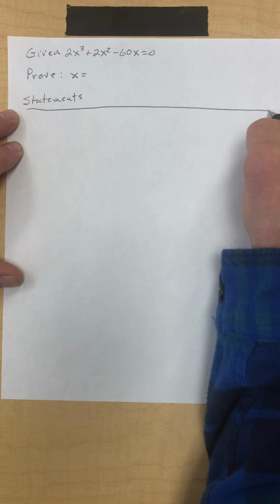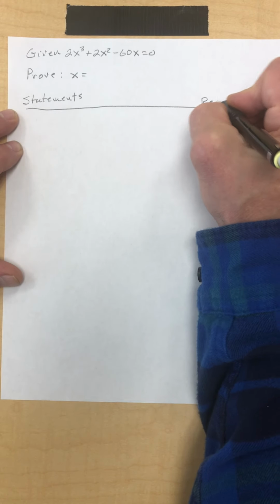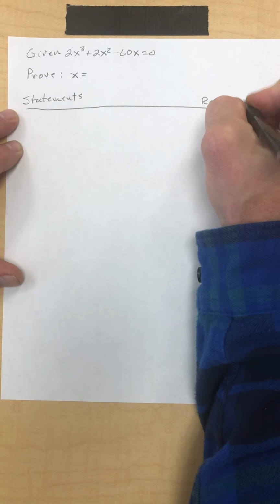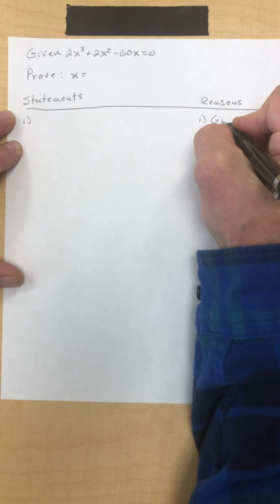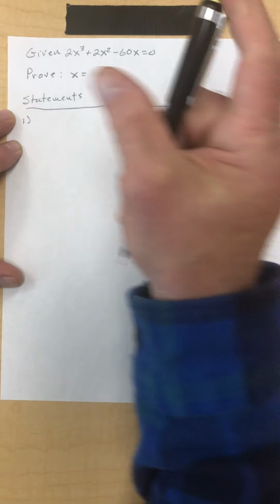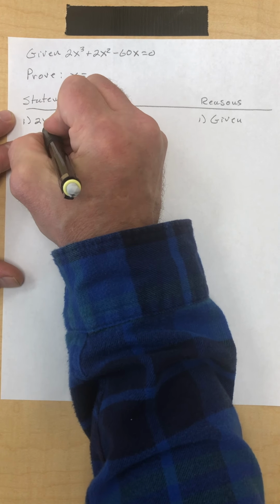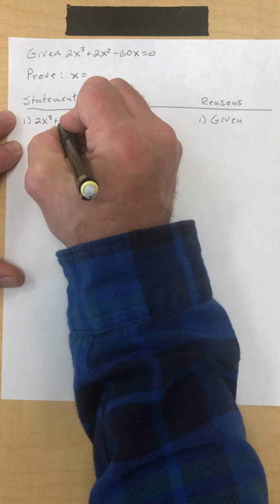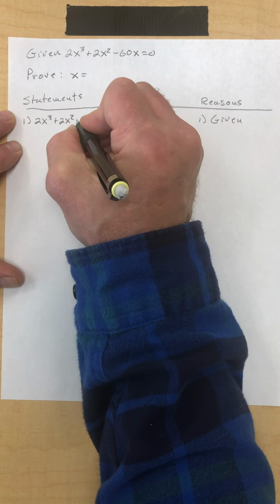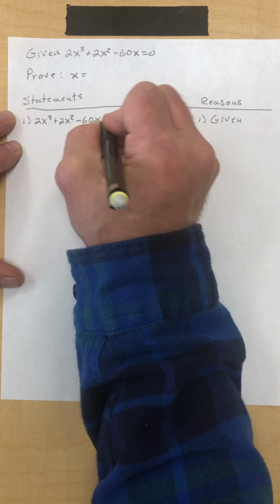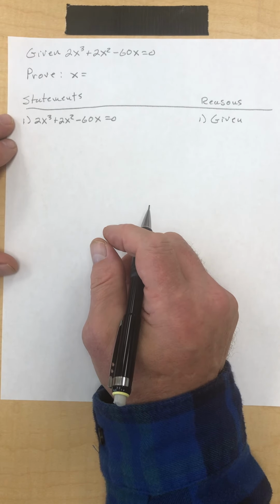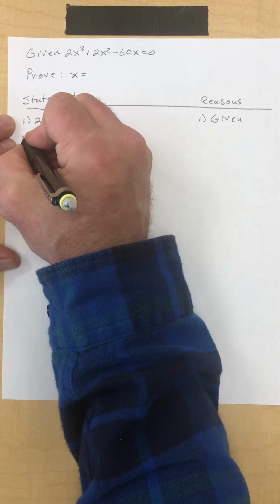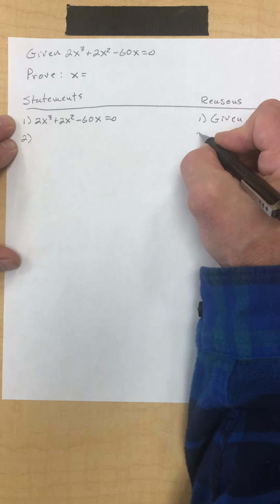And we've got our reasons. Remember, your first statement is always your given information, always. So it's just the original equation, 2x cubed plus 2x squared minus 60x equals 0. And again, it's already in standard form, so I don't have to manipulate it at all. So we just got to start factoring.